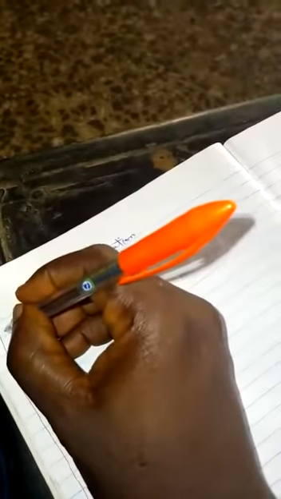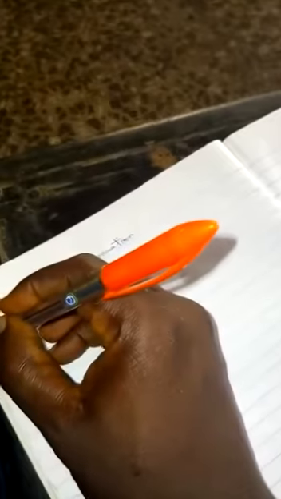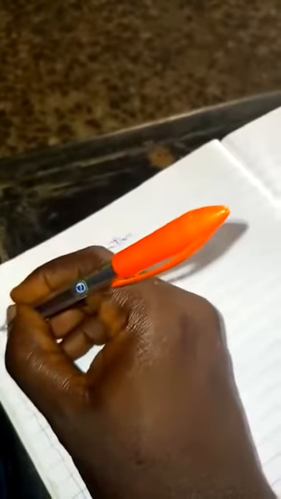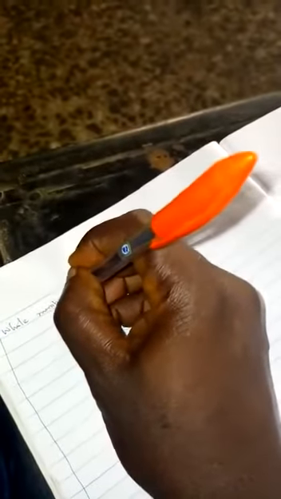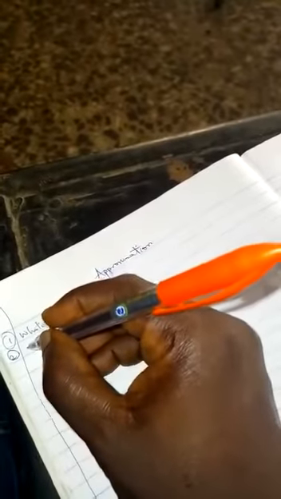These are the ones we'll be treating under approximation. One, whole numbers. Two, we'll be talking about approximating to decimal places.